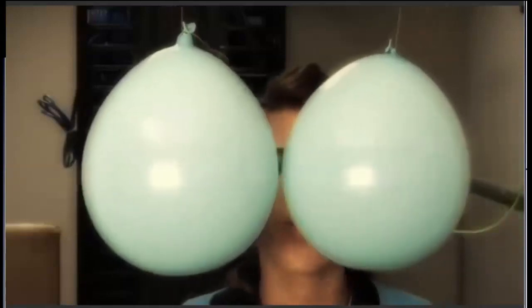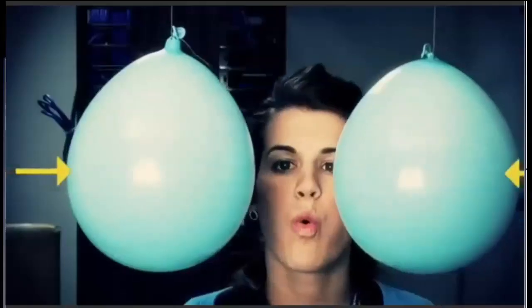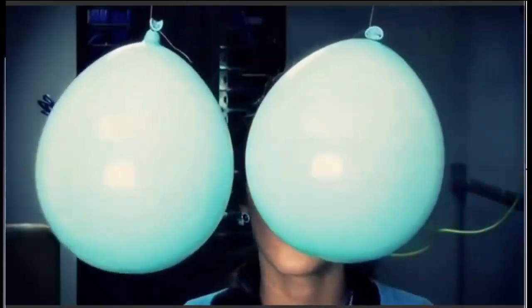That's right, they are pulled together. The air moving between them has less pressure than the air on the other side of each balloon. So, they're pushed together. Here's another example that works on Earth and in space. Watch Frank's demonstration with a piece of paper, and then try it yourself.